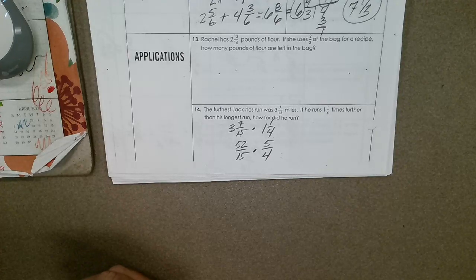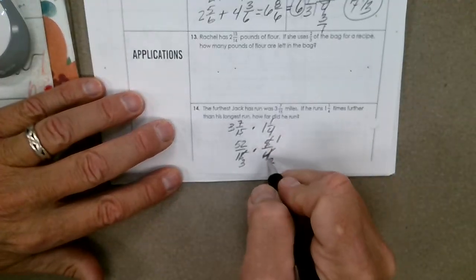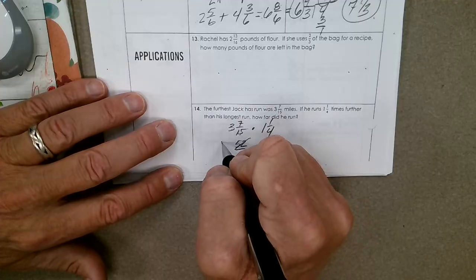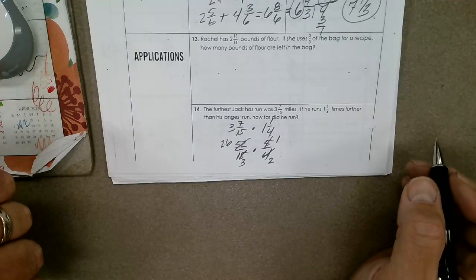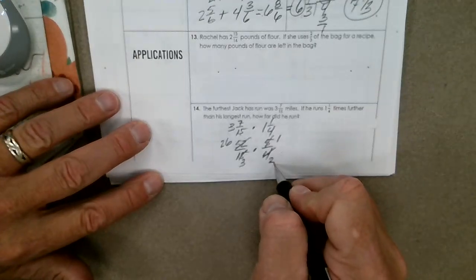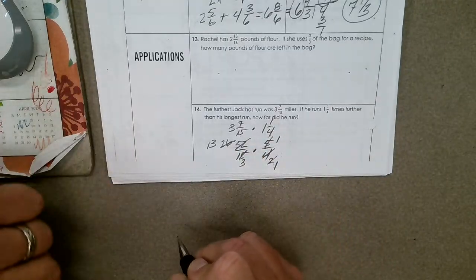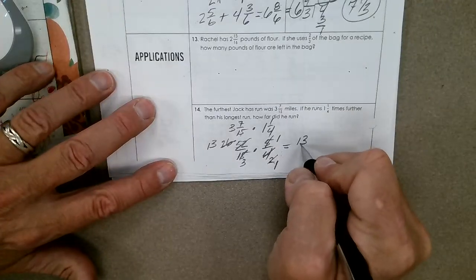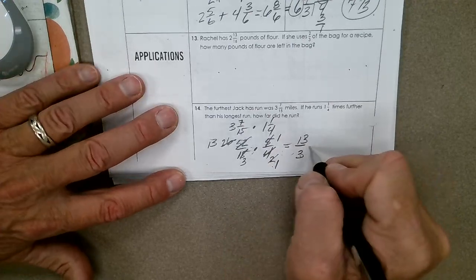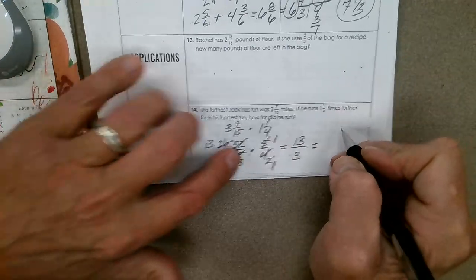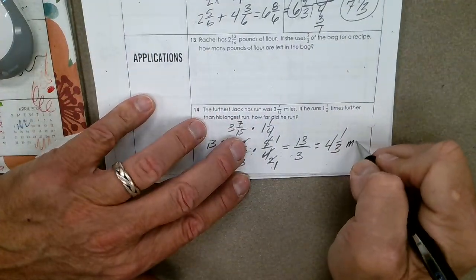Let you get caught up there. Go ahead and factor out a 5, and let's factor a 2 out. 4 divided by 2, half of 52 is 26. Oh, guess what? It will go again. All right? 2 goes into 2 once. 2 goes into 26 13 times. So now we have something very nice to work with. 13 times 1 is 13. 3 times 1 is 3. And 13/3 equals 4 1/3. Miles.